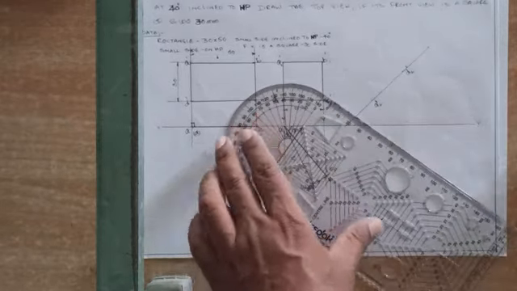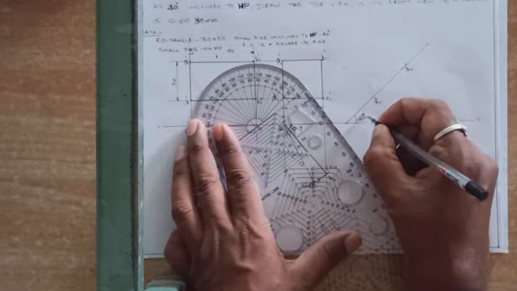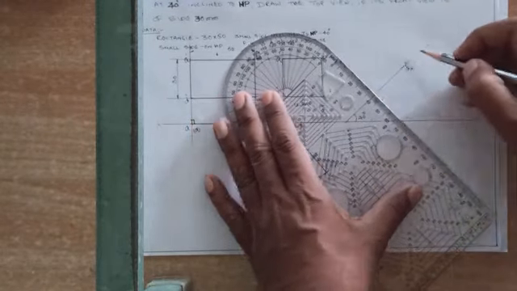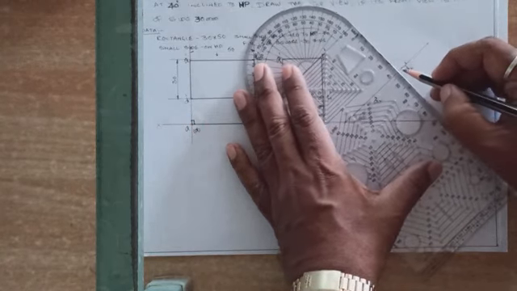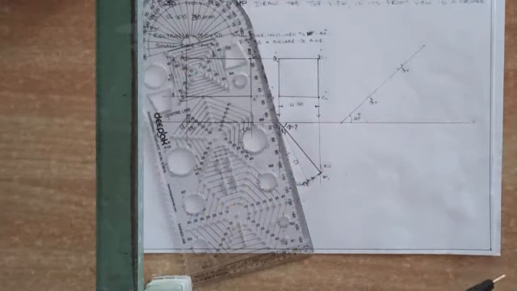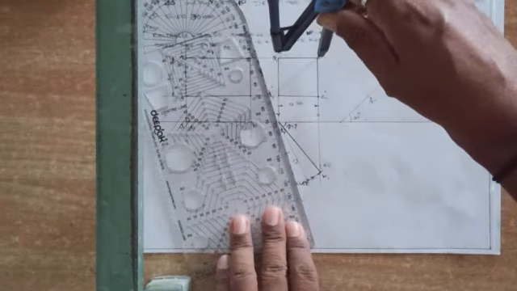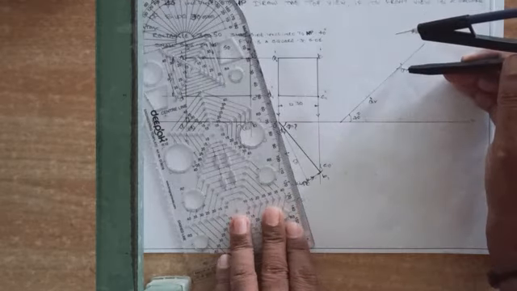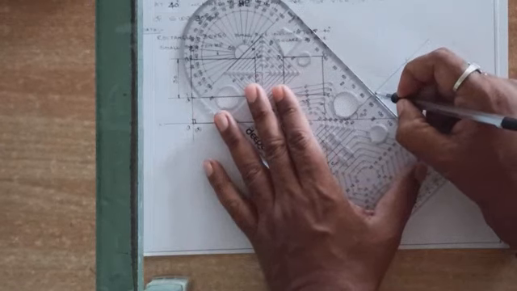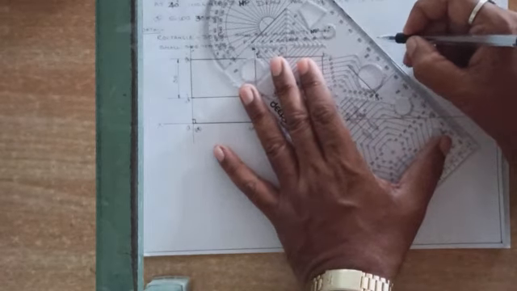Now through this point, what is the angle for this inclined line? It is given as 40 degrees. To this line, draw a perpendicular line at 90 degrees like this. Then take the other side. Already you have taken A1, D1. Now take AB, because it is a square, all the sides are equal. No need to measure again, you can take the same dimension. That is 30 mm. Here also it is 30 mm.